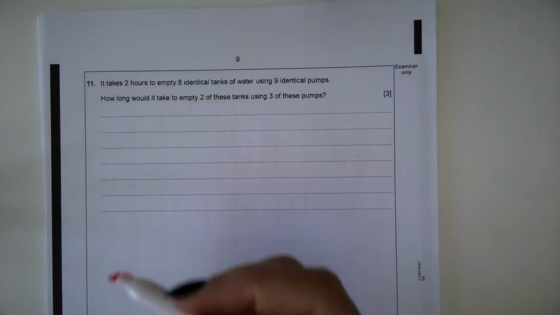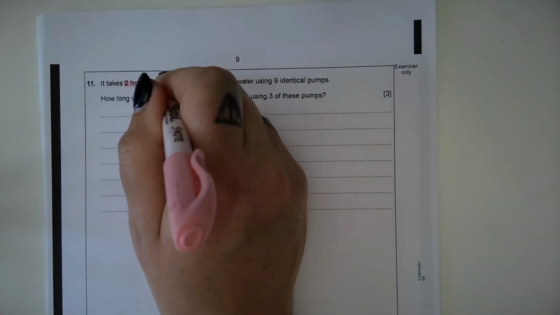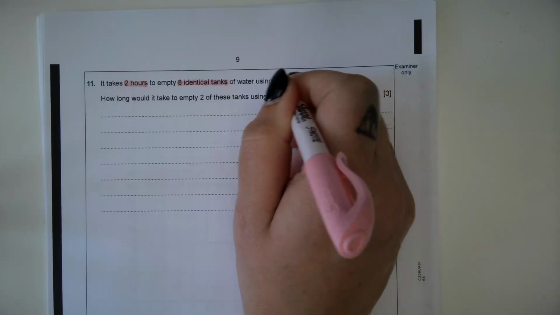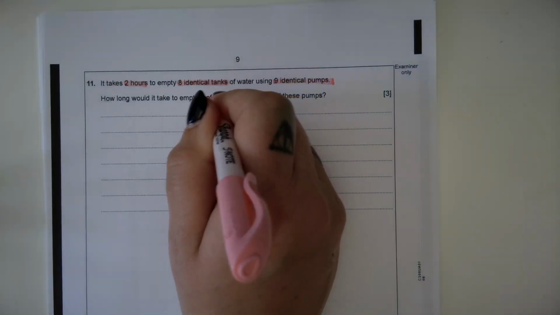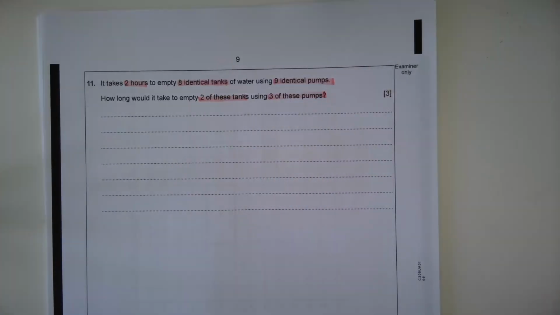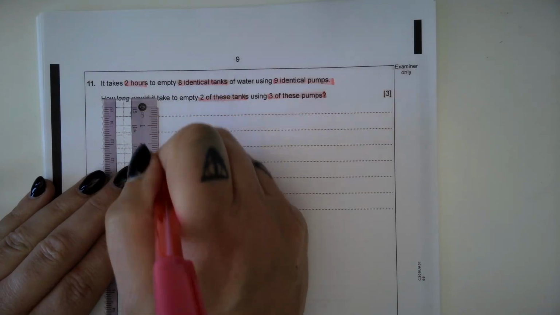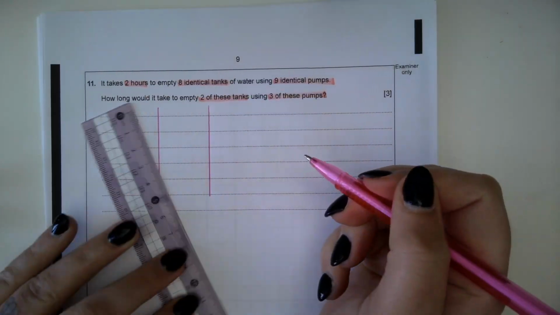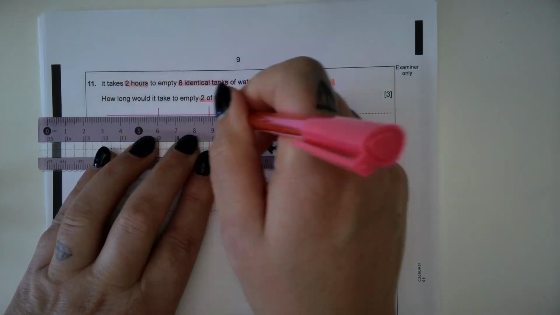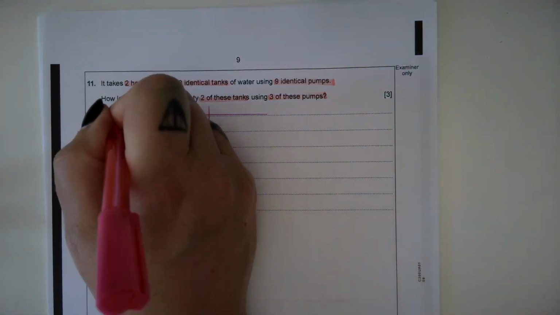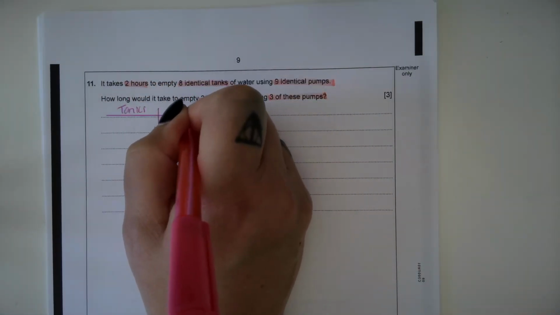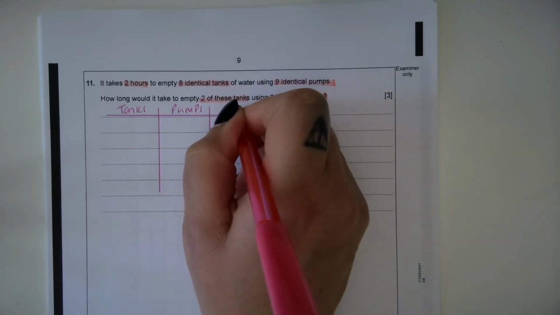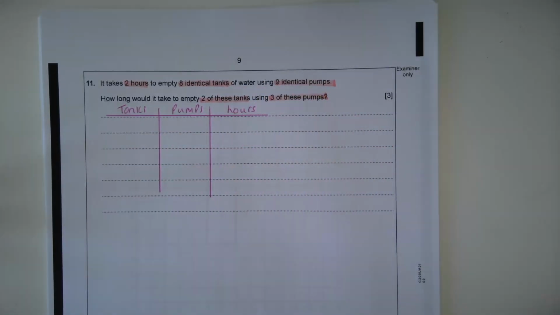Question 11. It takes 2 hours to empty 8 identical tanks of water using 9 identical pumps. How long would it take to empty 2 of these tanks using 3 of these pumps? So I like a table to organise my data and my information, so I'm going to write one now. Let's have the number of tanks, the number of pumps, and the number of hours or time.